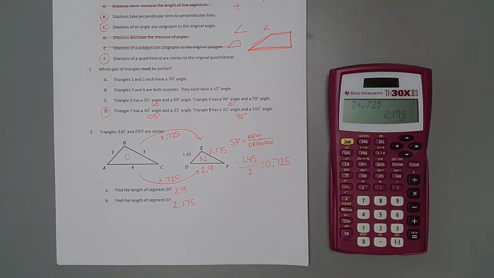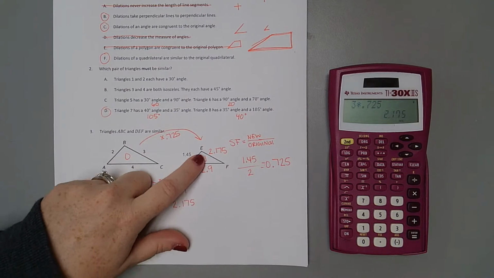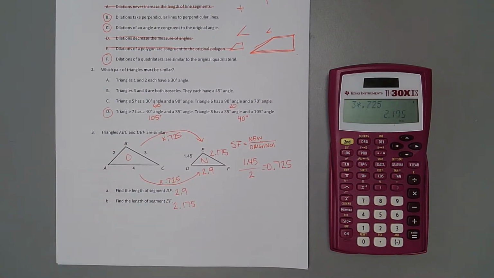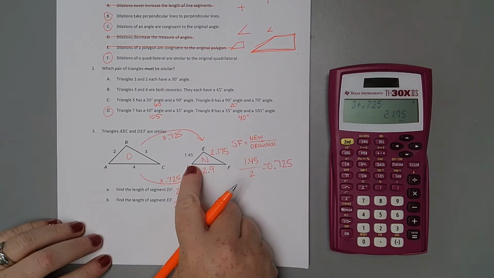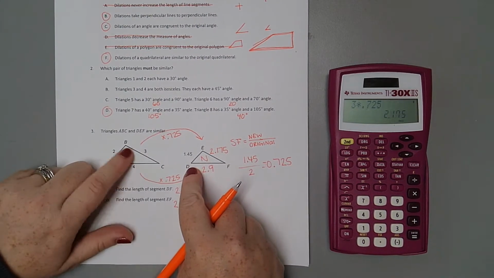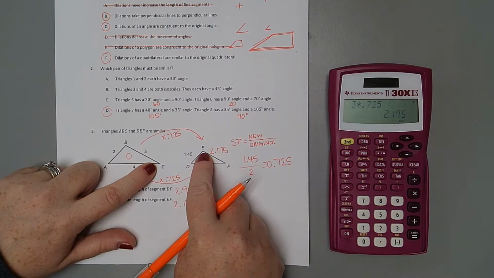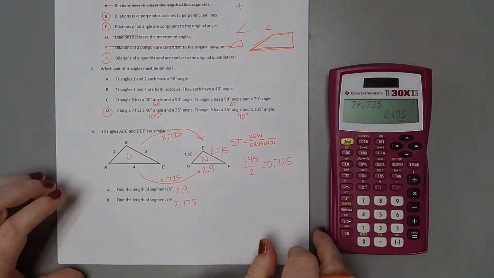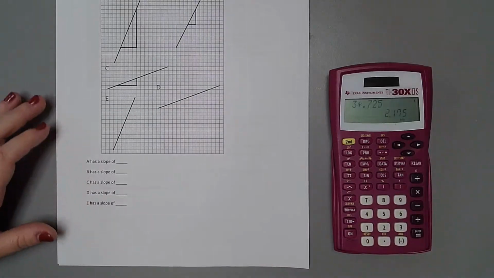So to find our scale factor, you do a new side length divided by your original side length. And you have to make sure that there are corresponding sides. Because if you were to do DE divided by BC, those aren't the corresponding sides. They aren't the same side of the same shape. So you have to do corresponding sides.